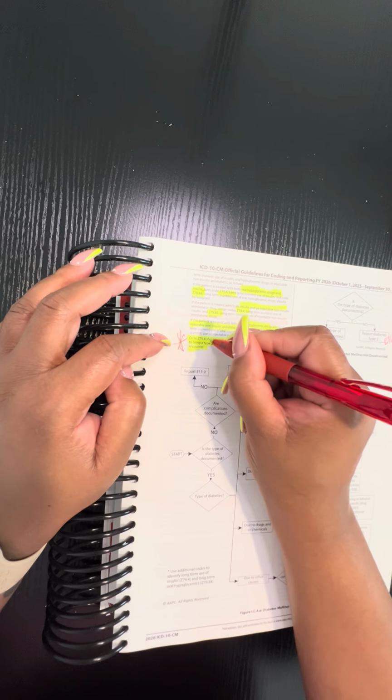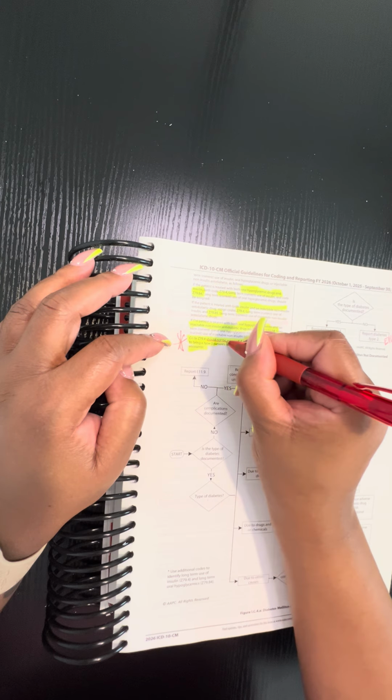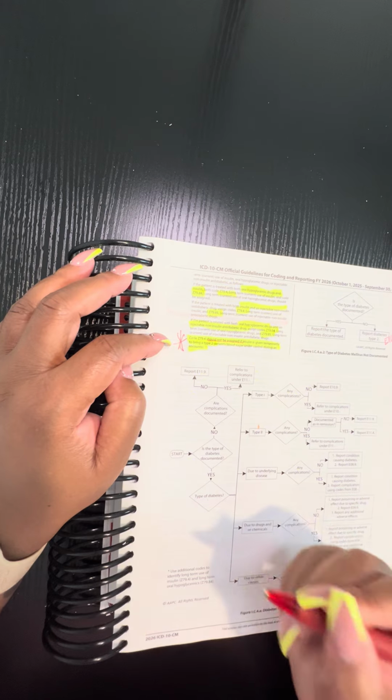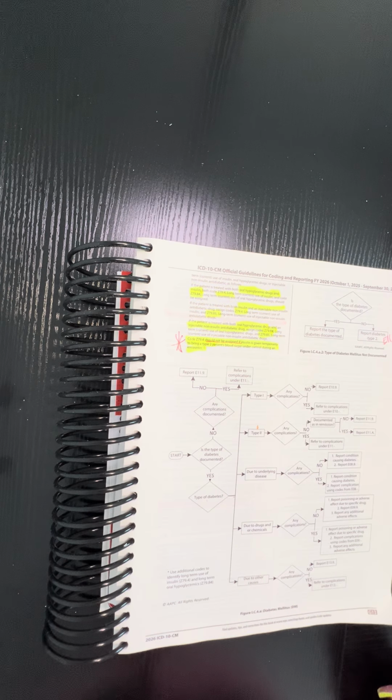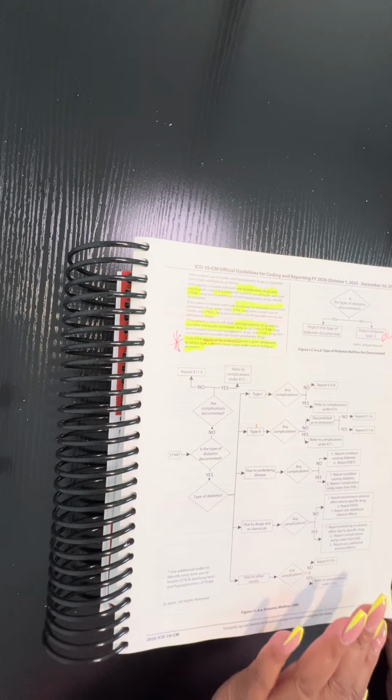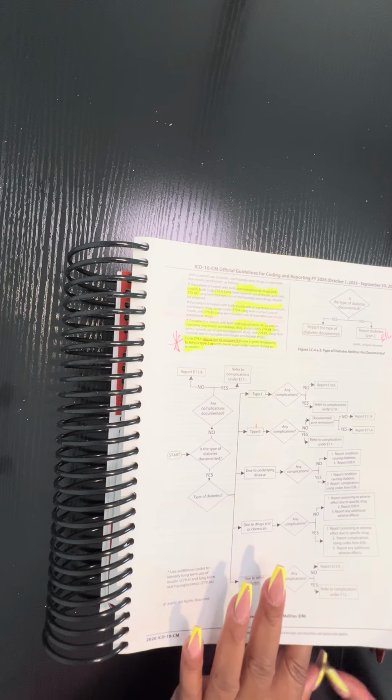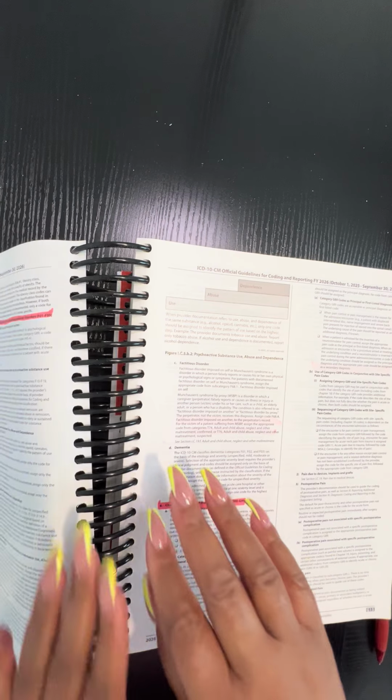So it says it should not be assigned, and that's what we're going to underline. Should not be assigned. Hope that makes sense. So this is you understanding your guidelines. All right, let's go ahead and turn that page.